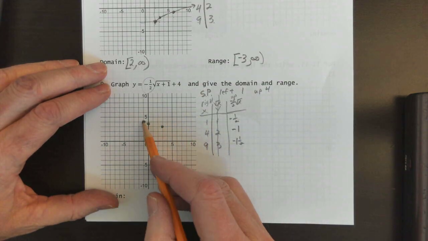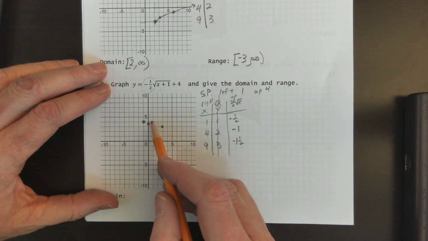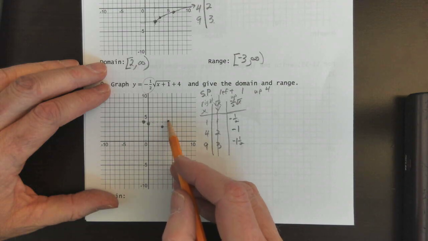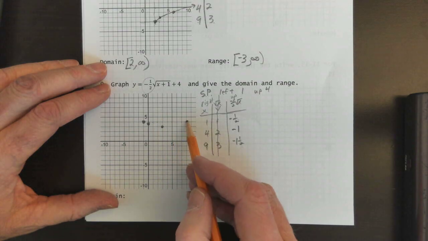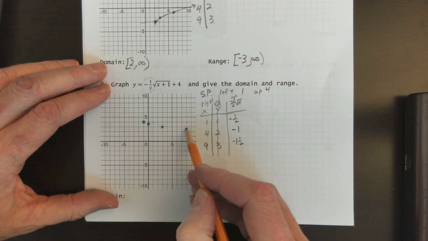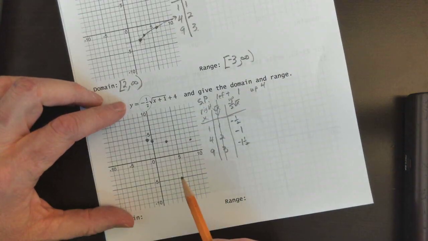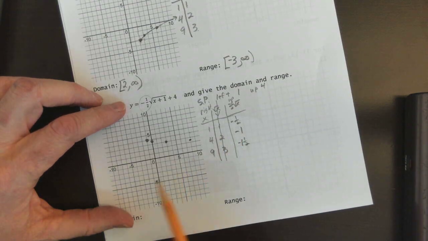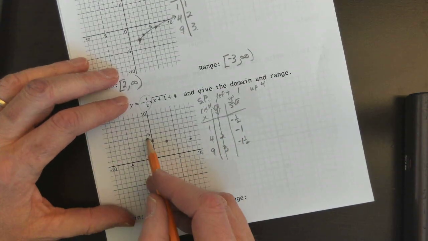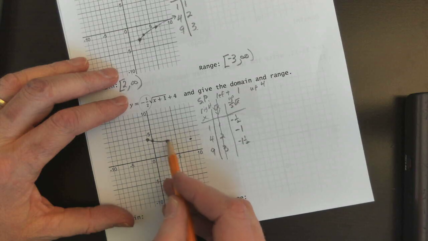Right 9 and down 1 1/2. 2, 3, 4, 5, 6, 7, 8, 9, down 1 1/2. That's right here. Okay. So this is kind of going like this.